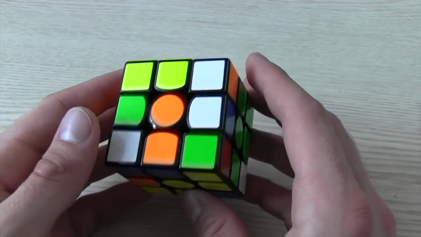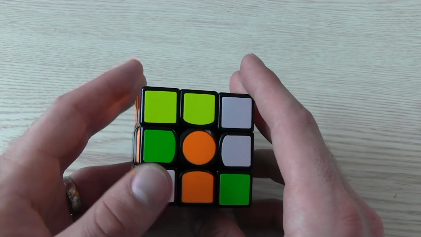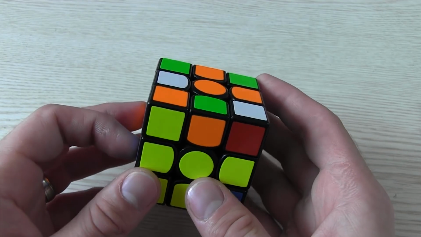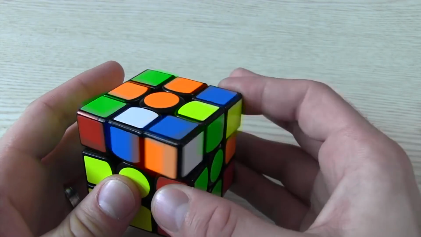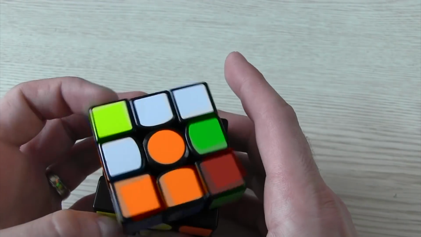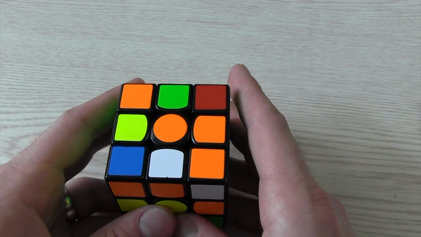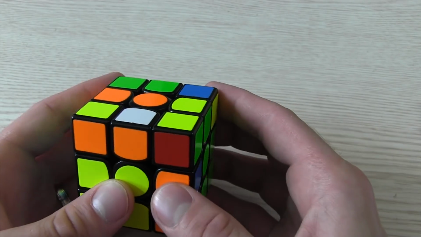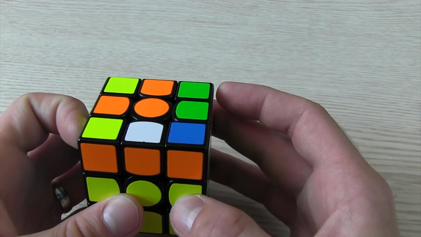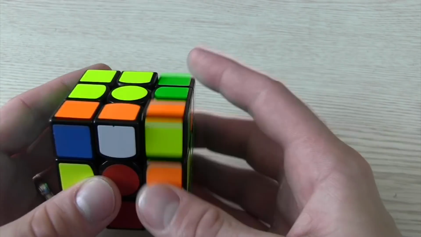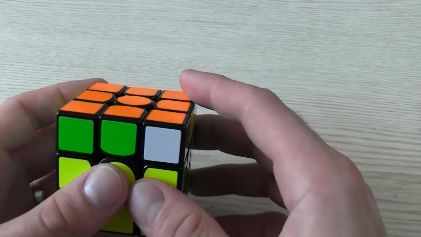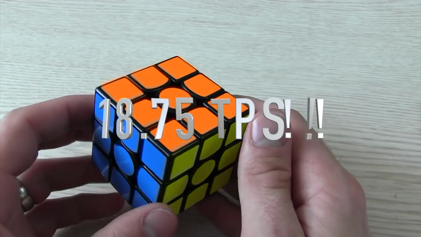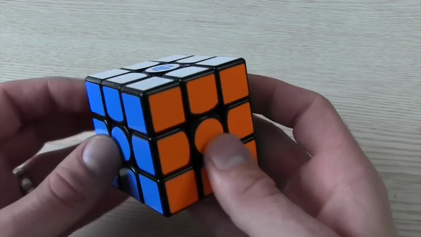After that we have the blue and yellow pair, which is already paired up right here. So that was just U2, and then insert. And then we had the blue and white pair. We paired them up together, and then inserted them in the back. And then we had the 4th pair, which we paired up, and then inserted that in. And then we have the OLL, and then a T permutation. And for that T permutation, he did that at about 18.75 turns per second. Let's look at the next scramble.